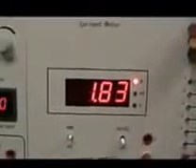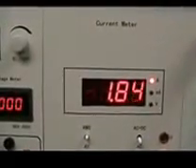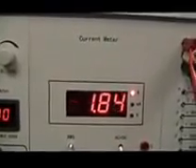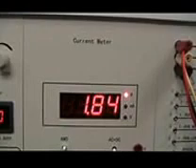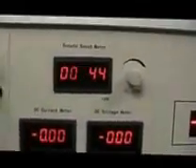And the ammeter will be showing a range from negative 1.87 to positive 1.87 amperes. And the rotor speed will be at 144 RPM.